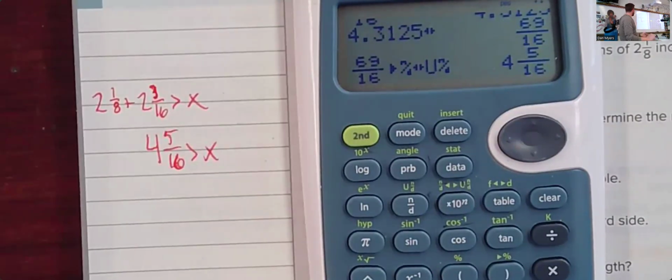Which means that the length of the third side needs to be less than 4 5/16 inches.